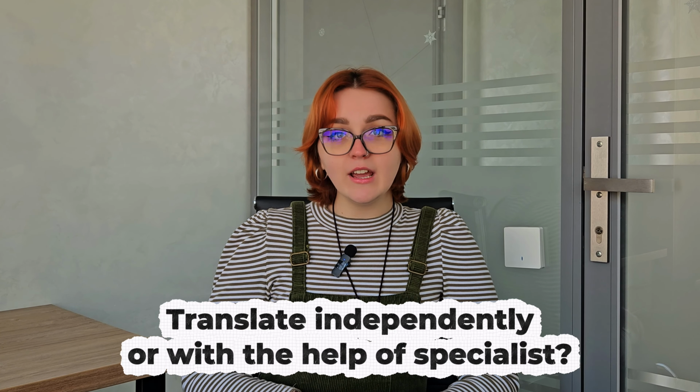Translate independently or with the help of specialists. If you have a high level of English, you constantly read articles in your field and communicate with foreign colleagues, most likely you can prepare a high-quality English language text on your own. But if you have little practice, difficulties may arise with terminology and the scientific writing style. In that case, you should contact a specialist so that the words don't lose their meaning and the text looks organic and not like a machine translation through Google Translate.